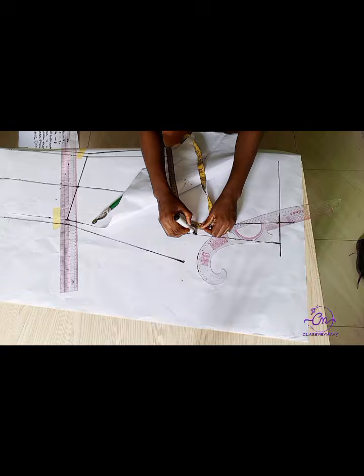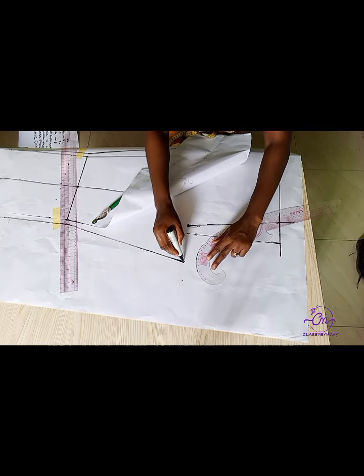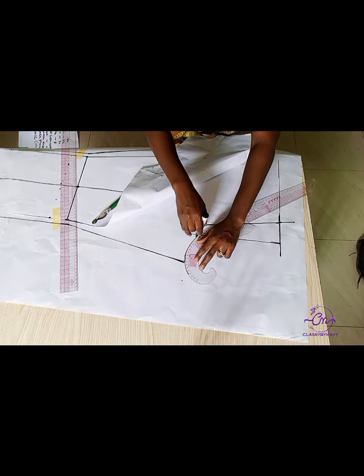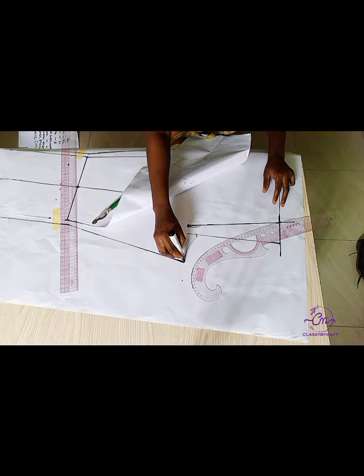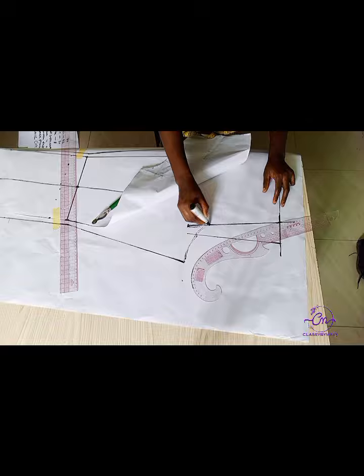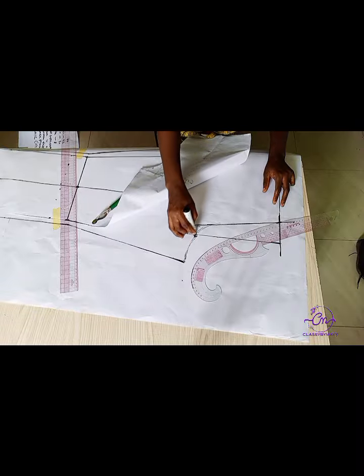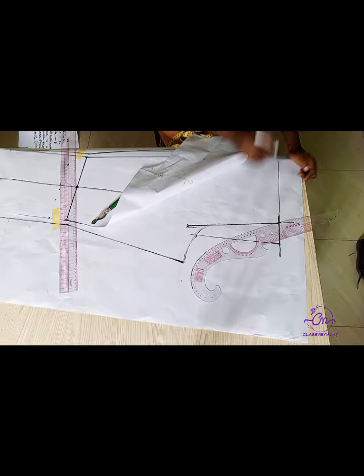Just go up by 1 inch, so your link is passing through here, and just into our new line at the back. Let me use my free hand. I'm not getting the curve right. Can you see our back crotch now?